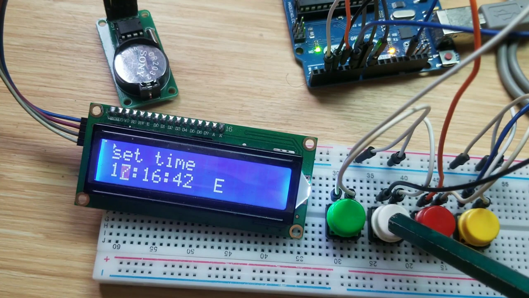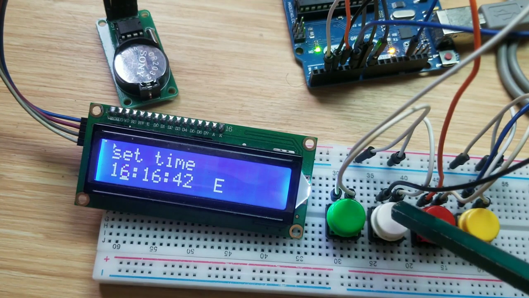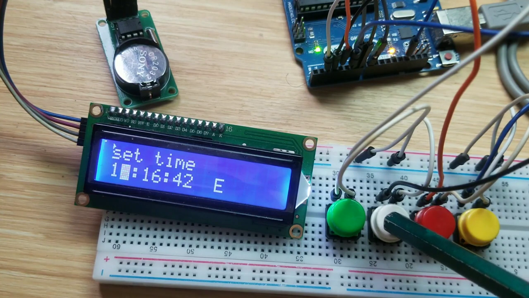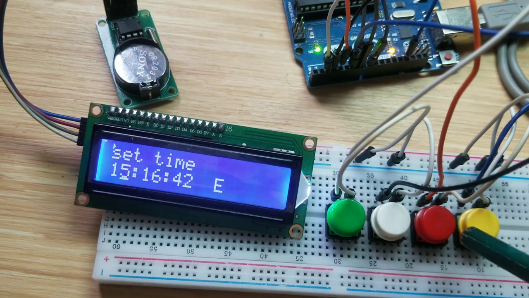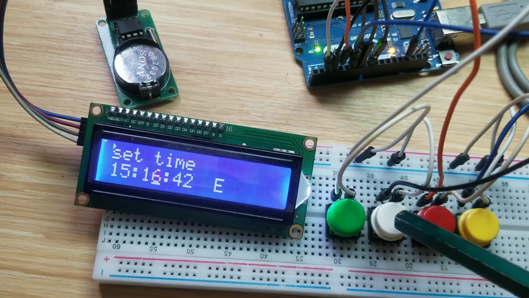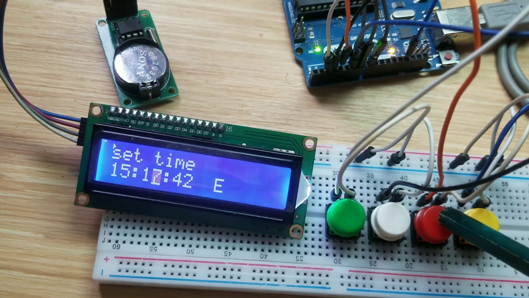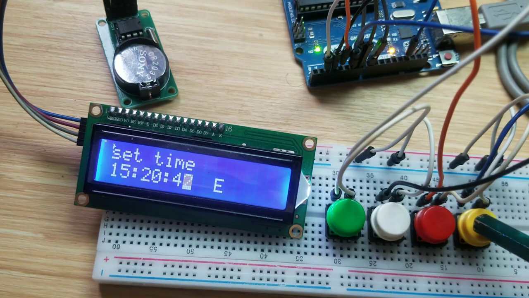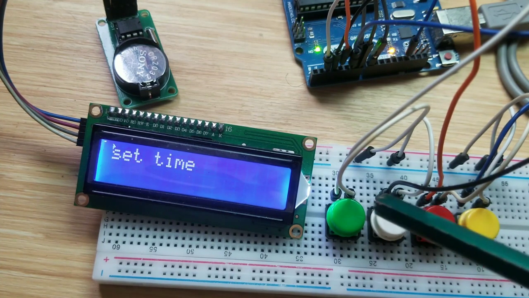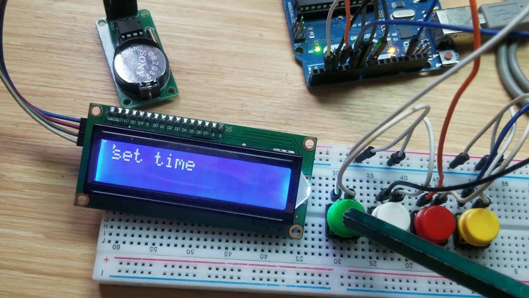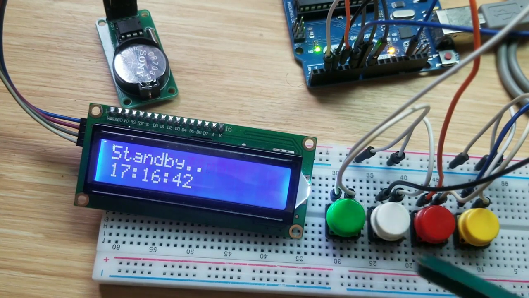to reduce the time. Let us have this 15, and you can go up with this plus button. And to execute the time change, let us go to the E, and pressing the enter button again, the time is set. So let us go back to the standby mode like that. So time is changed.